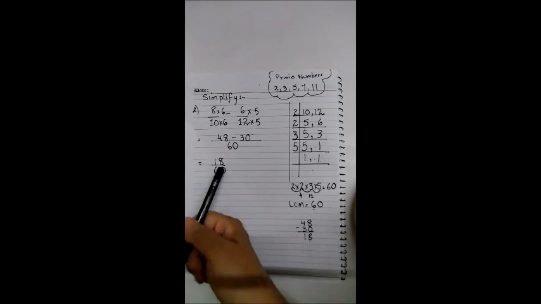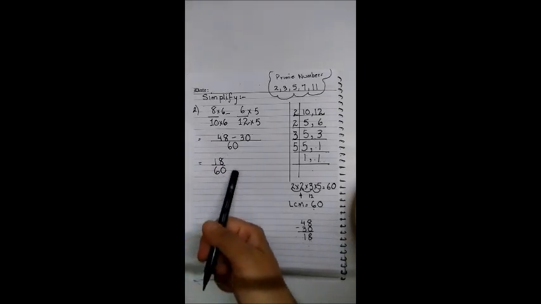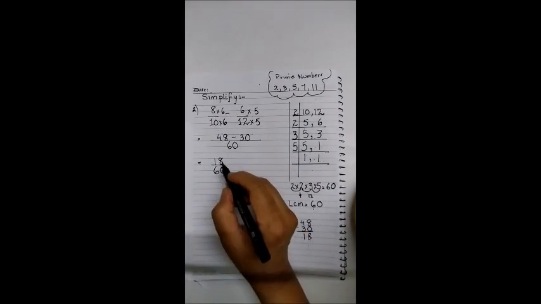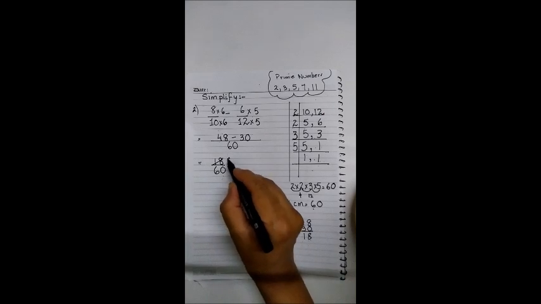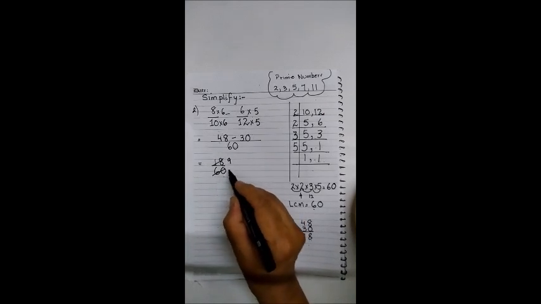But do you think, children, it can be simplified by the 2 times table, 6 times table also? I am going to take the bigger number. Although it can be simplified by the 2 times table, I will first show you how to simplify 18 upon 60 with the 2 times table. Let's see. 2 nines are 18 and 2 thirties are 60.